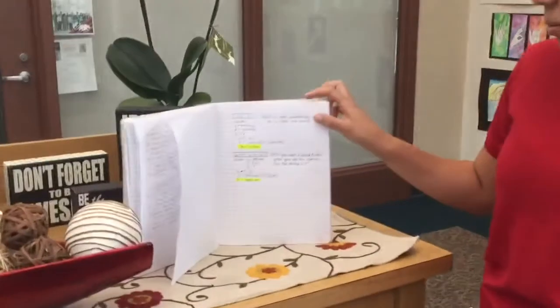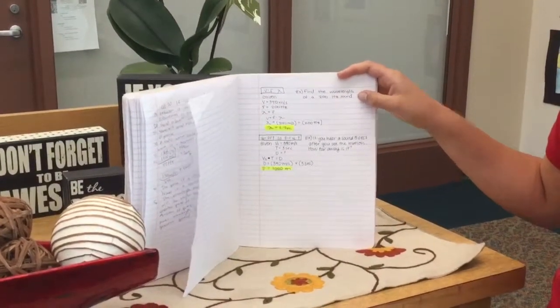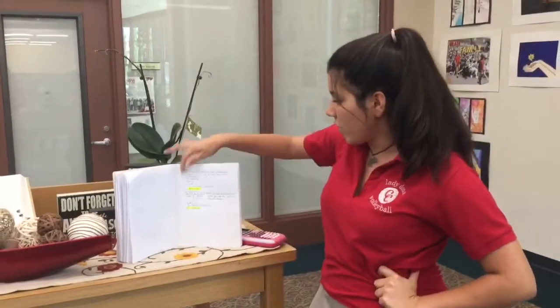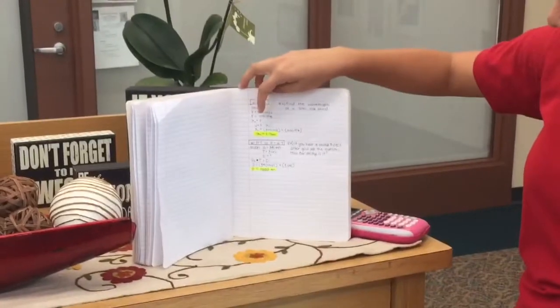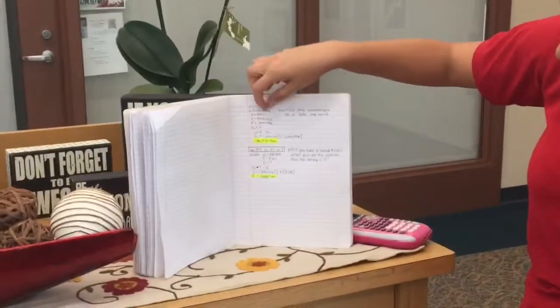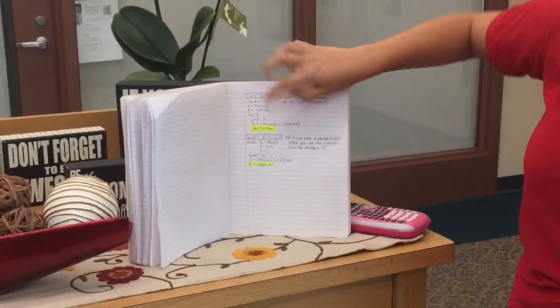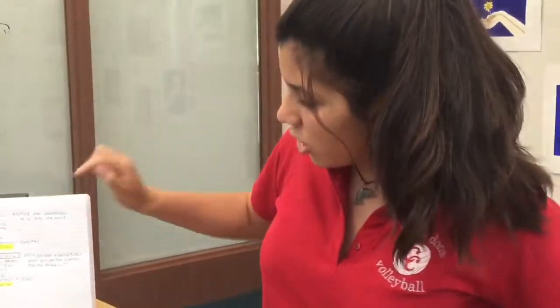So for the first problem, we have: find the wavelength of a 200 hertz sound. The given wave speed is 340 meters per second. The frequency is 200 hertz, and we're going to be looking for the wavelength. So what we're going to do here is plug it into this formula, 340 meters per second divided by 200 hertz, and your answer should be 1.7.